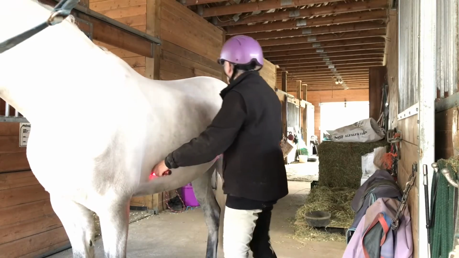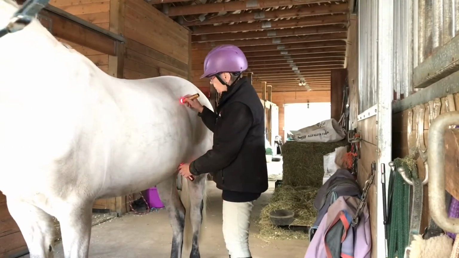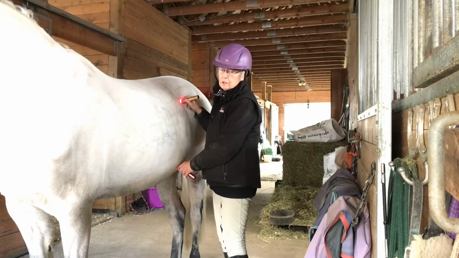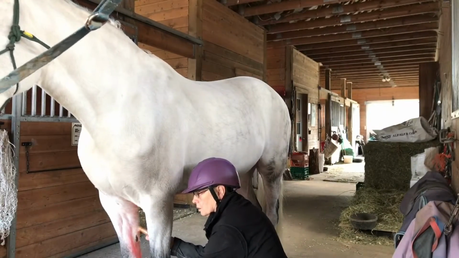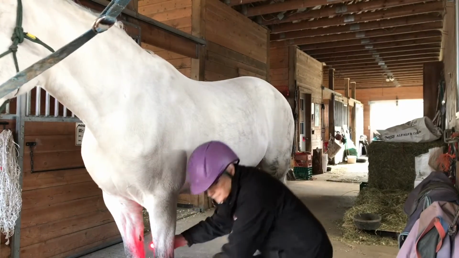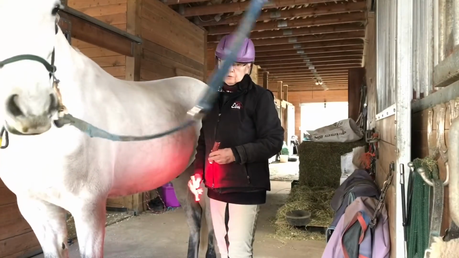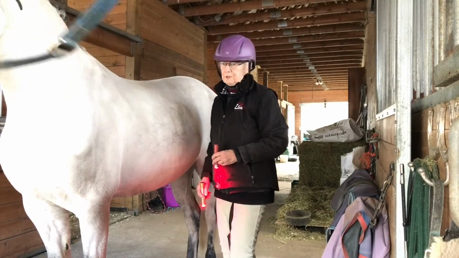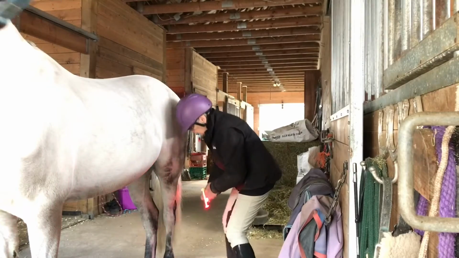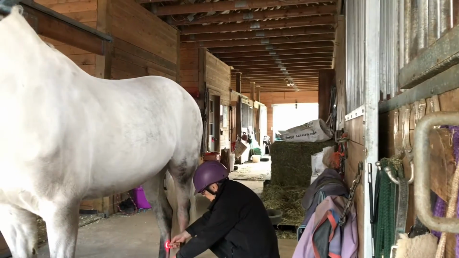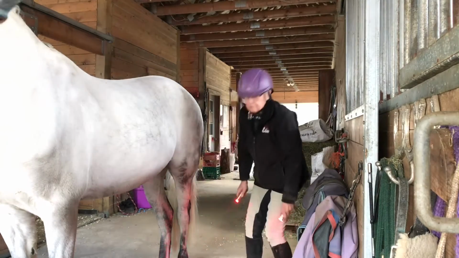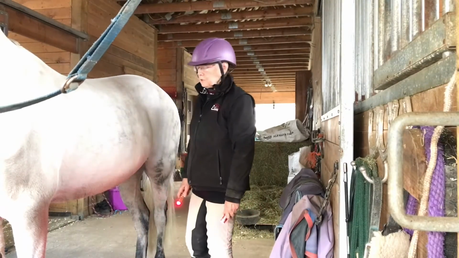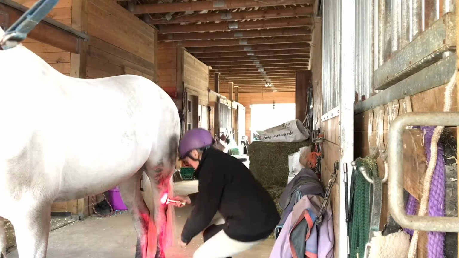And then I'm going to do gallbladder 25 and stomach 25. And then I'm going to do pericardium 6 and large intestine 4. And then after that, I'm going to do liver 2 and spleen 4. And after that, I'm going to do stomach 36 and stomach 45.